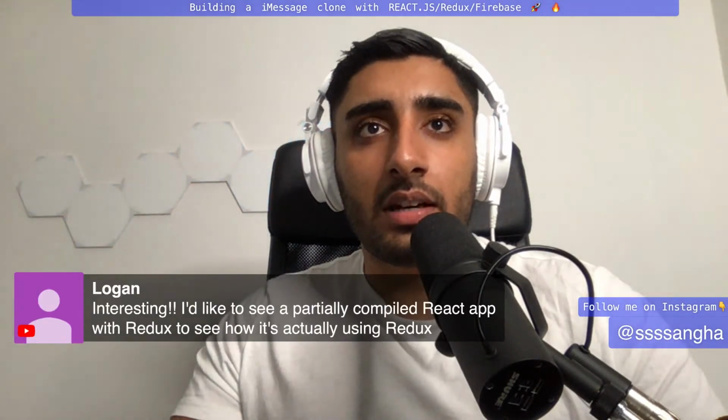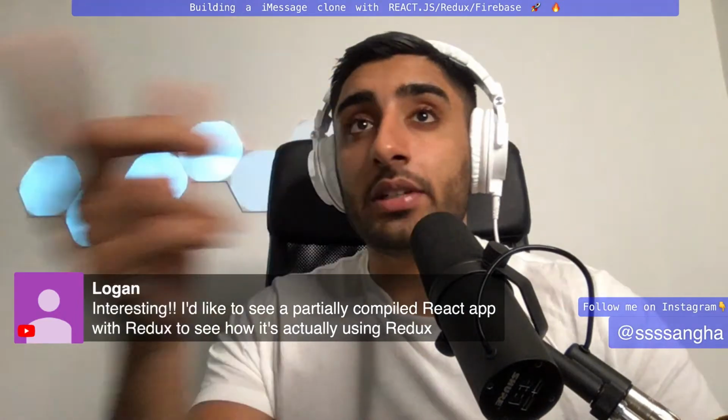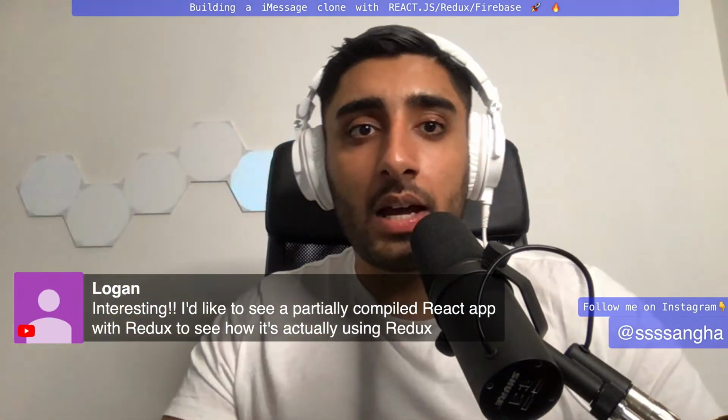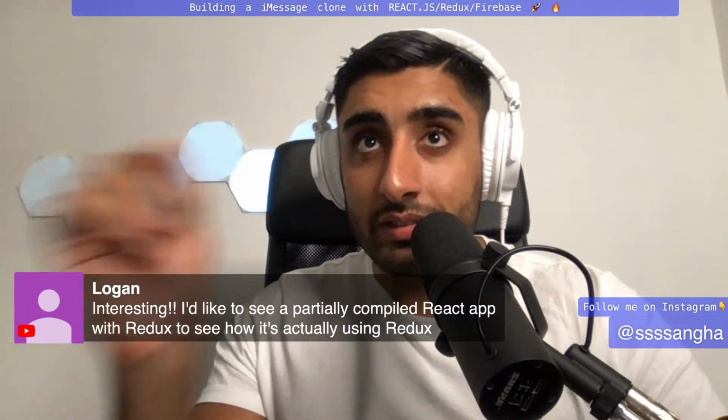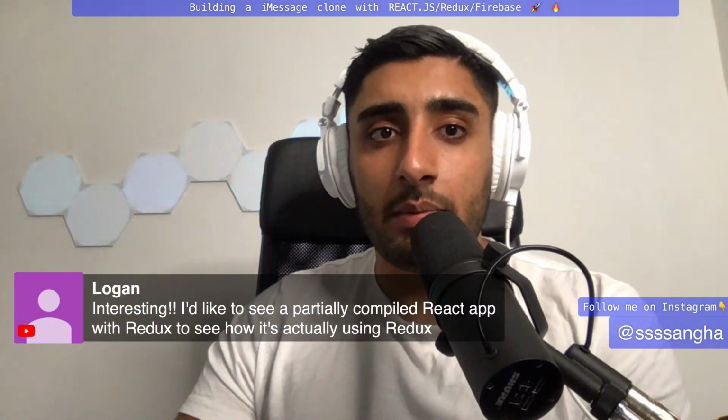Right, Logan, interesting. I'd like to see a partially compiled React app with Redux to see how it's actually using Redux. I'm actually going to show you today, so stick around, Logan. I'm going to show you when we actually dispatch actions, how it modifies the state inside of the app. And it's going to be pretty cool.